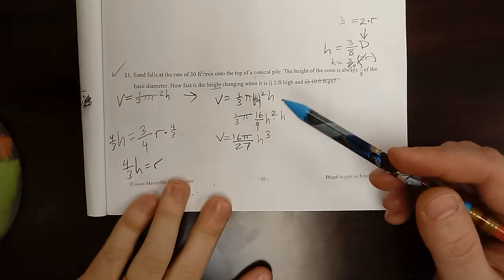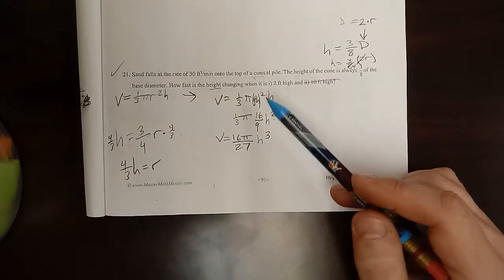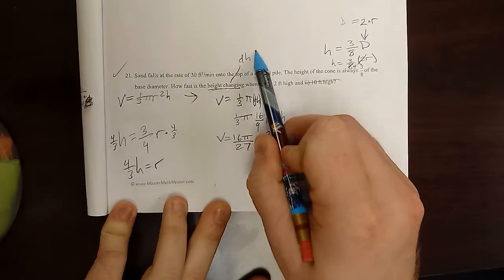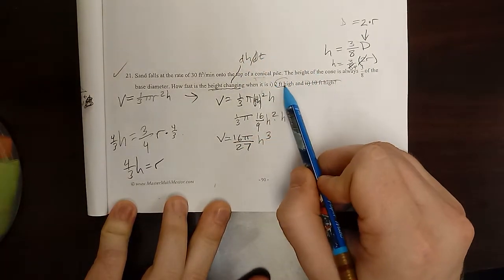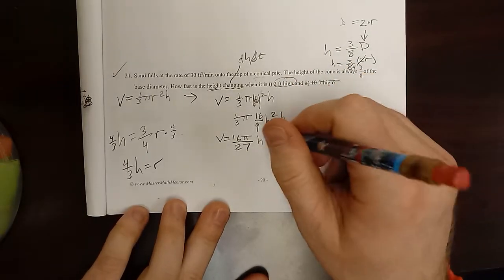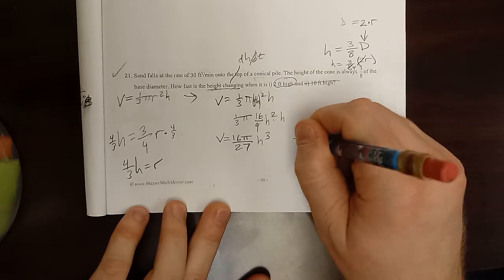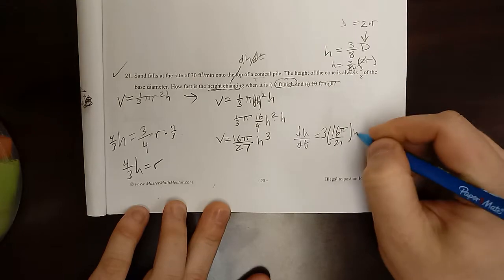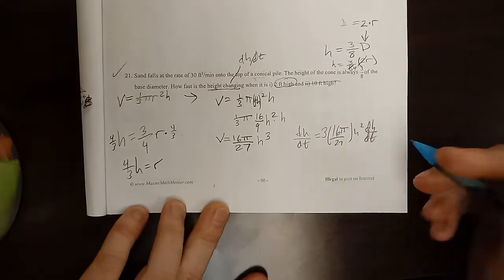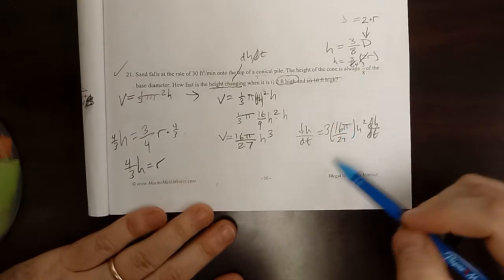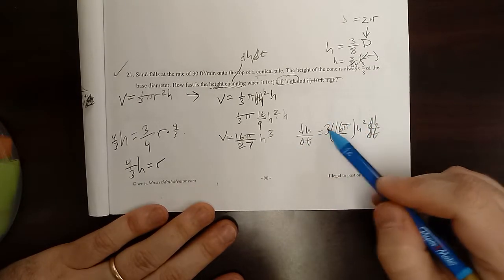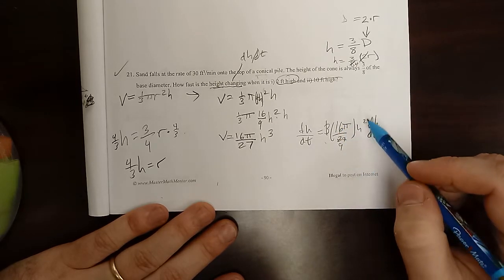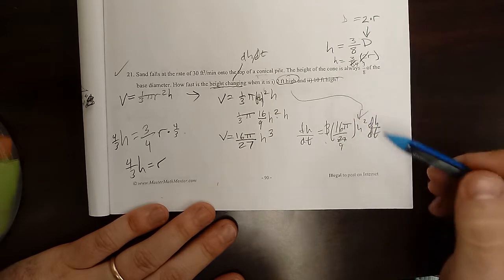It asks how fast is the height changing. So again, I shouldn't have started and done all this. I should have really read and seen what it's looking for. How fast is the height changing? That's dh/dt, when h is 2 feet. So if I take this derivative, I'll get dV/dt is equal to 3 times 16 pi over 27 h squared dh/dt. We'll just do what we normally do. The 3 and the 27 cancel to 1 over 9, so it's going to be 16 pi over 9, and then 2 is going to get plugged in for h.